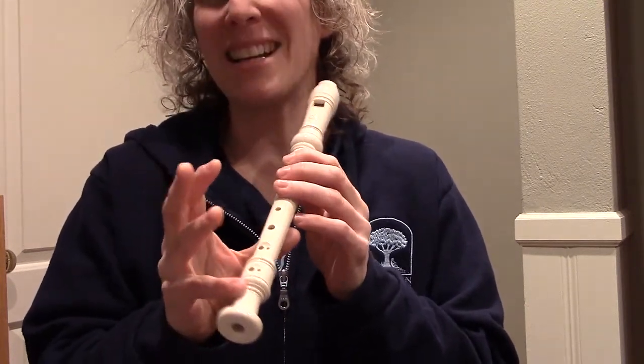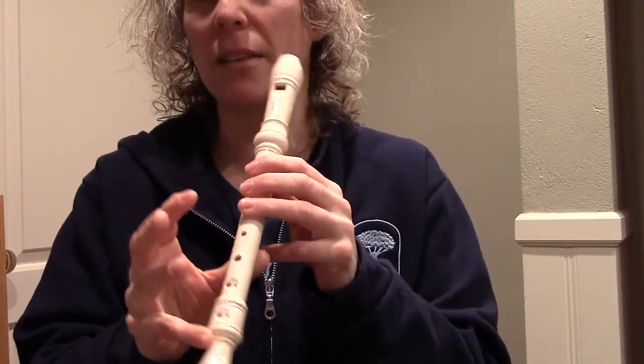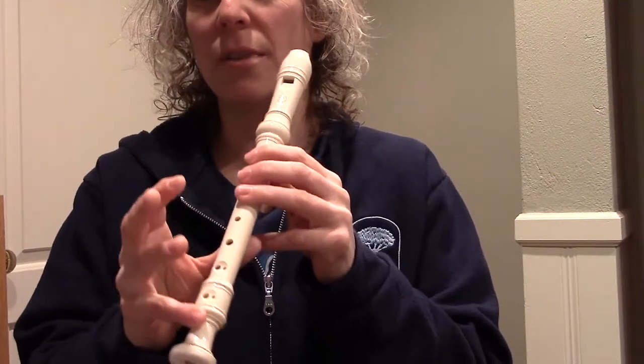Remember, I like to keep my pinky down here and my thumb in back when I'm not using these notes just to keep balance on that recorder. Otherwise, it's hard to keep things from moving around.